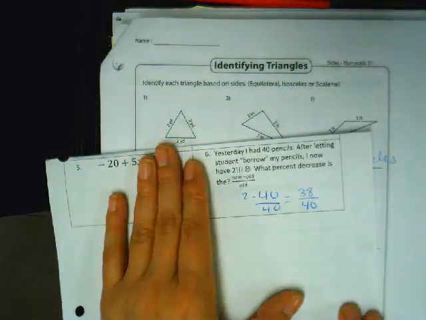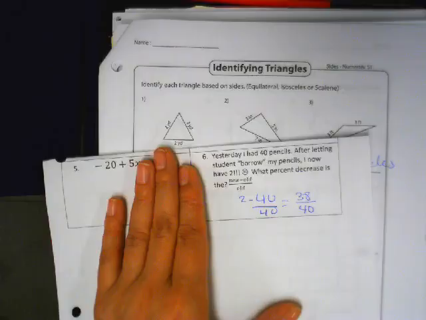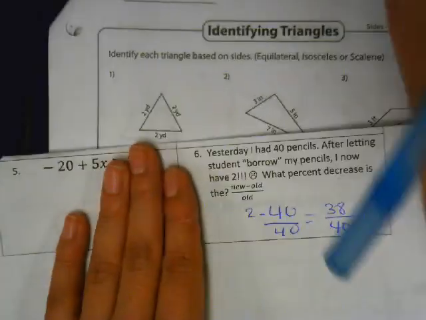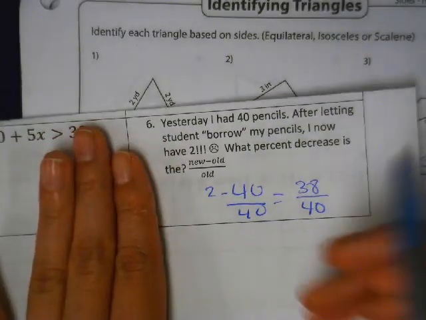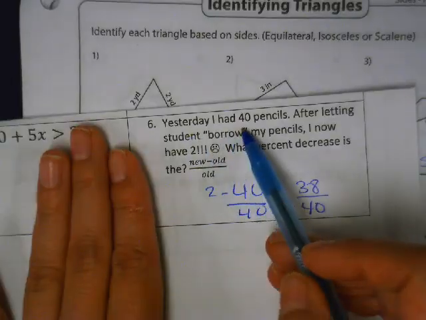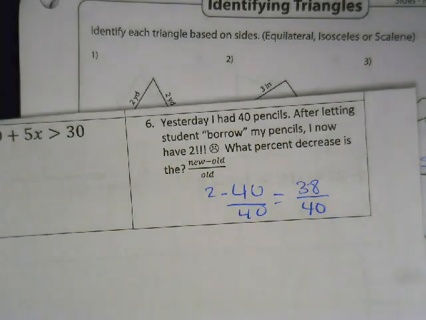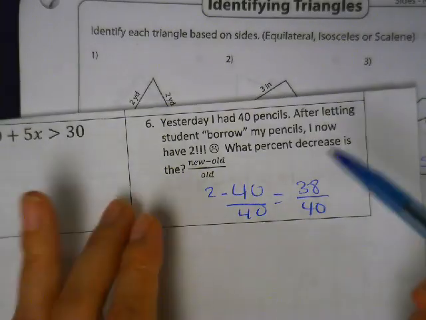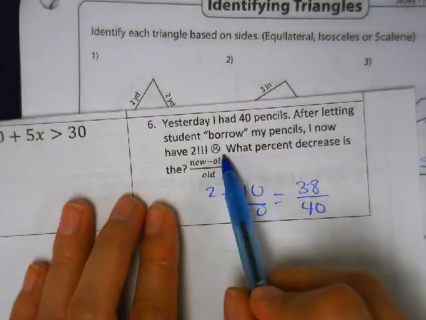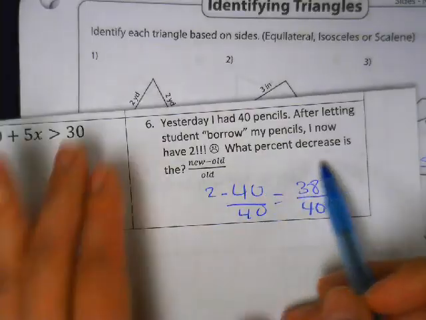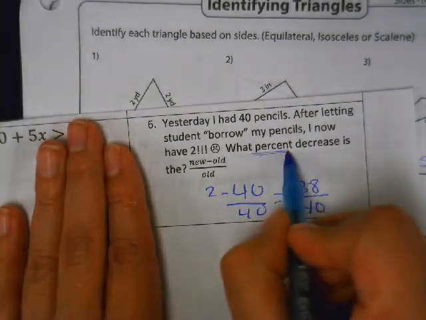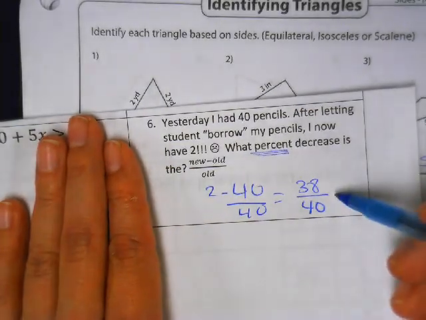Okay, this was the homework problem that a lot of you lost a point on. Yesterday I had 40 pencils after letting students borrow them, because I didn't give them to you. You're supposed to give them back. I now have 2. Sad face. What percent decrease is this? So it's even in the question. What's the percent? A lot of you left it like this. This is a fraction, not a percent.